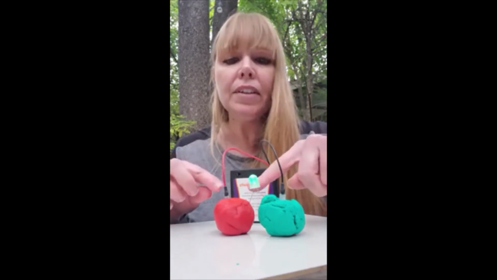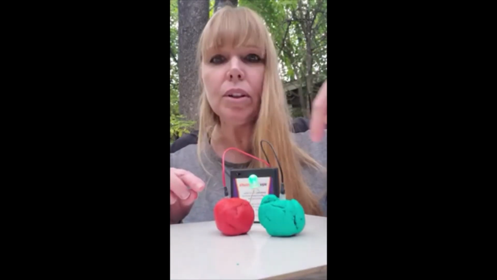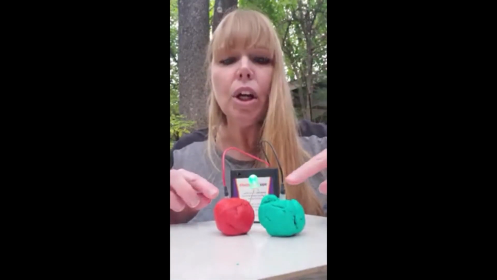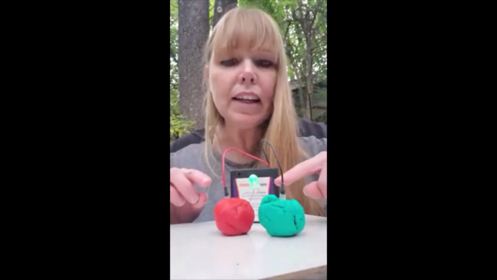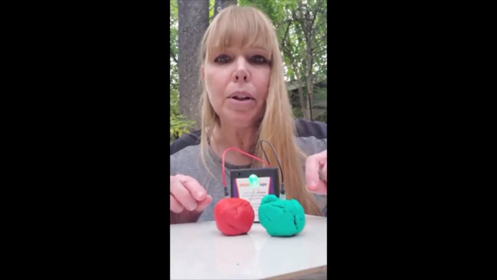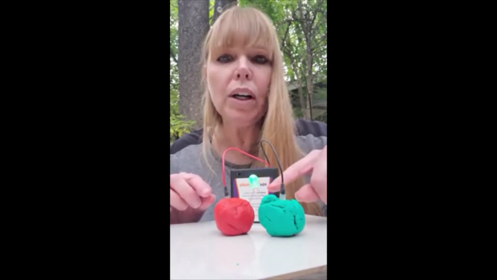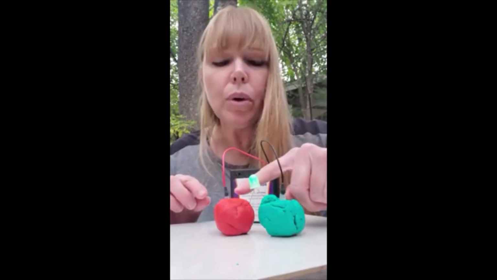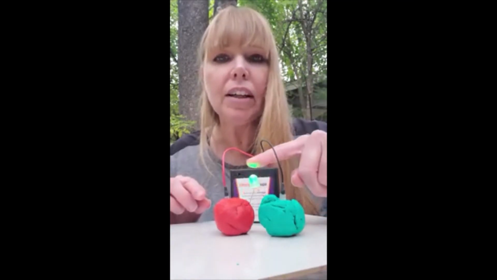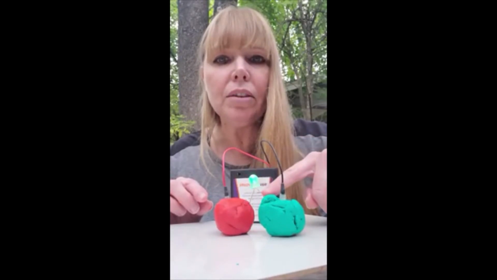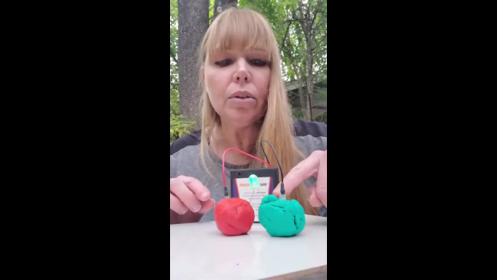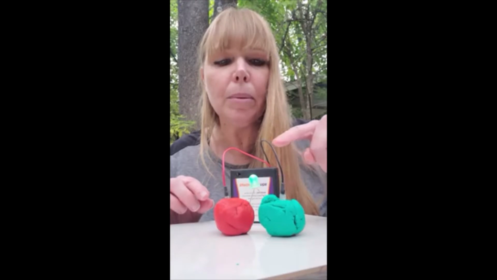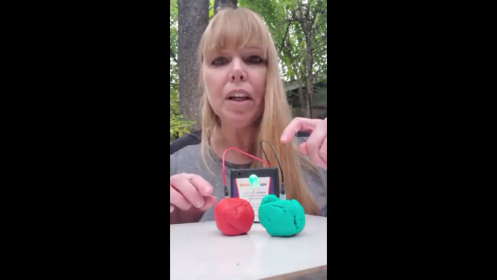If you have this closed circuit and you've got the electrons flowing in this circle, the whole point is to get that light bulb to light up, right? So we want the electrons to go from the battery, through the wire, up this metal leg, light the light bulb, go down through this metal leg, then through this blue Play-Doh, then up the black wire and back again.